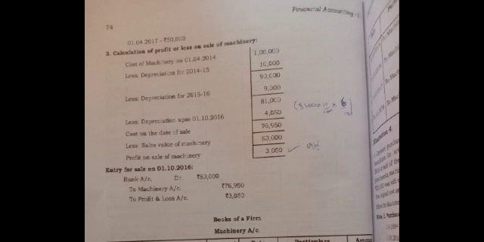Then we are selling those machinery. For how much are we selling? The value of the machinery is 76,950. We are selling for 80,000. Definitely we are getting a profit. So 80,000 minus 76,950, that is 3,050, is the profit on sale of machinery. This is a rare case. We do not get a profit regularly, but once in a while the value of the machinery may increase. So in this problem we get 3,050 as profit on the sale of machinery.